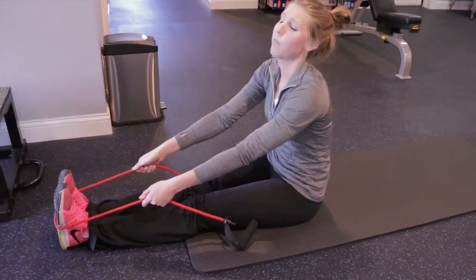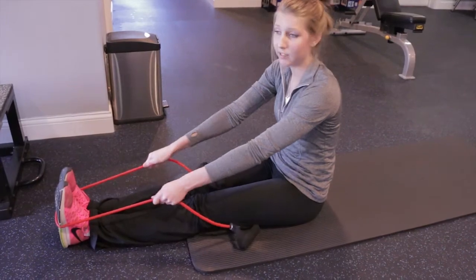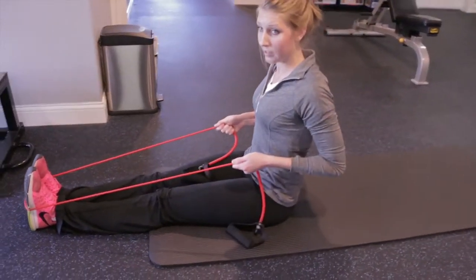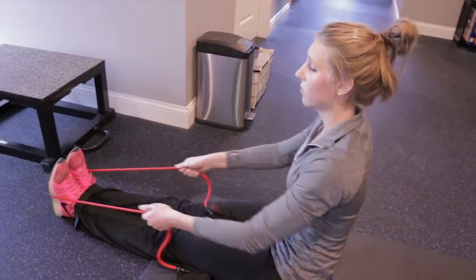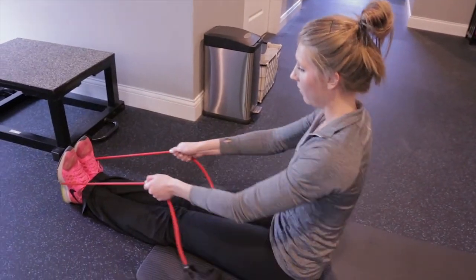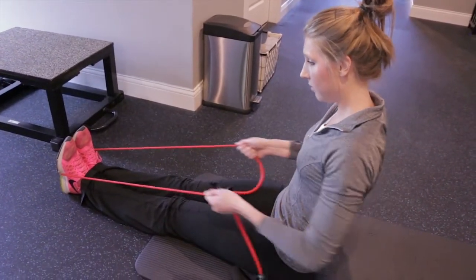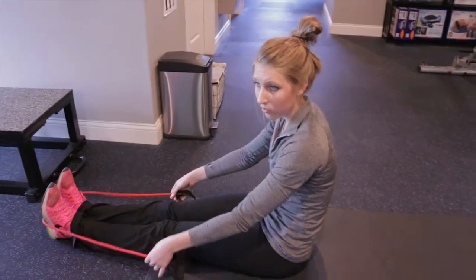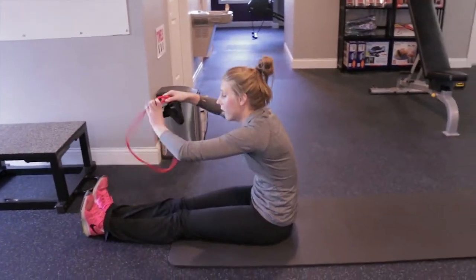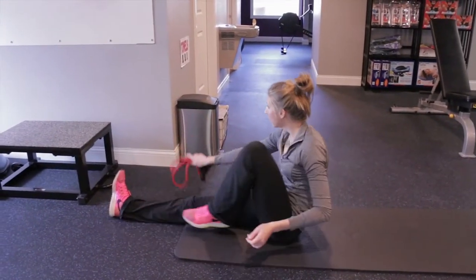Basically what I'm doing is squeezing my shoulder blades together as I pull back, and I'm working those muscles that are in my upper back. So again, you do 10 of these, and then I go back to the reverse crunch, back to the row until I've done 3 sets.